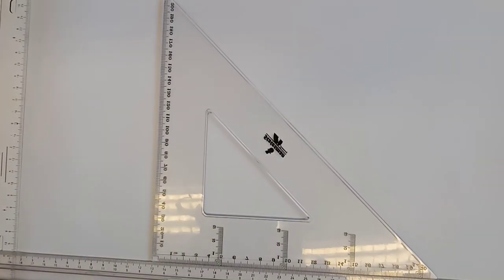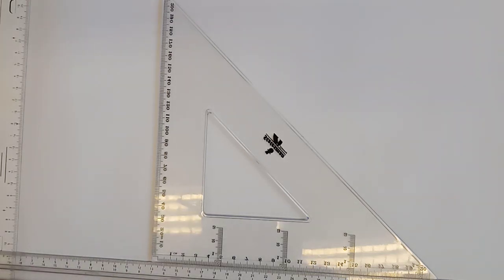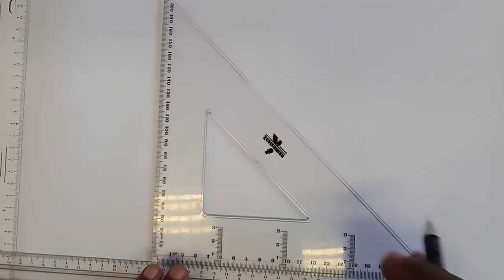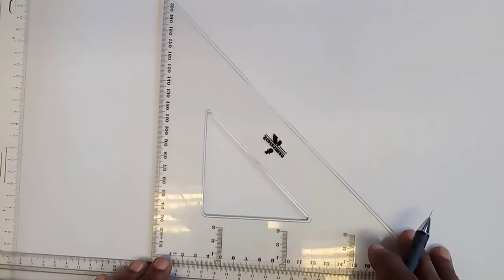Okay, we're going to draw a cone frustum cut at the top and bottom, a right cone. So we'll start first by drawing the cone itself, then we'll see how we are going to develop this cone frustum cut at the top and bottom. So first we draw the cone.